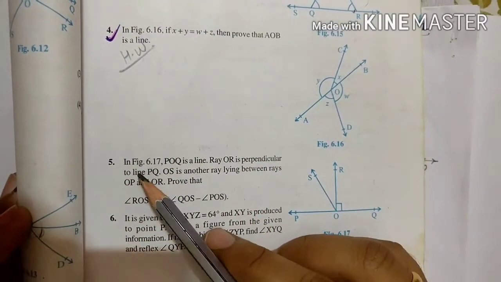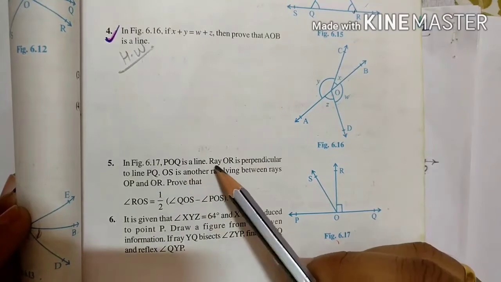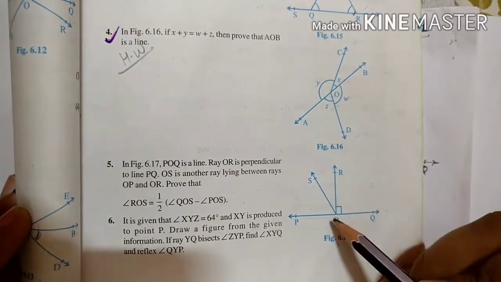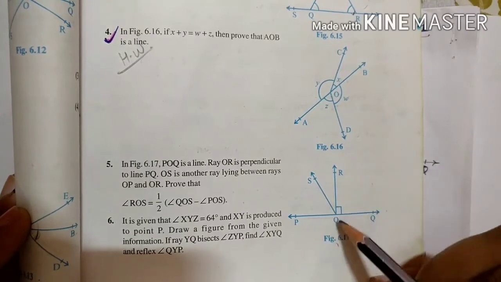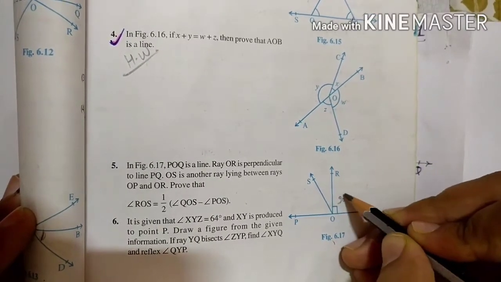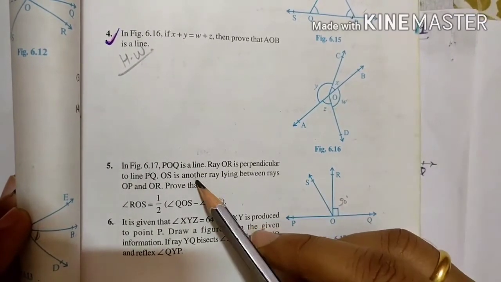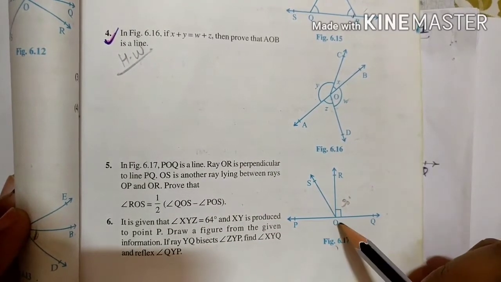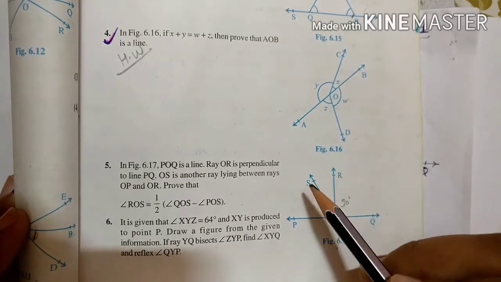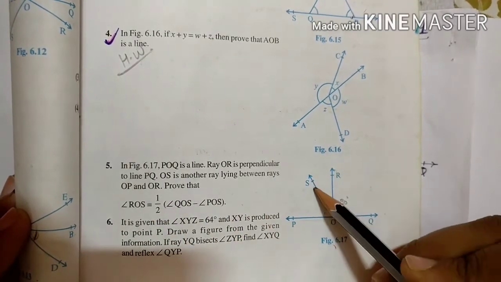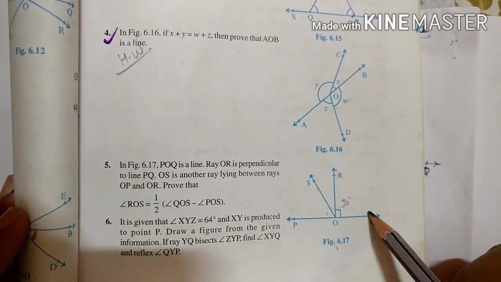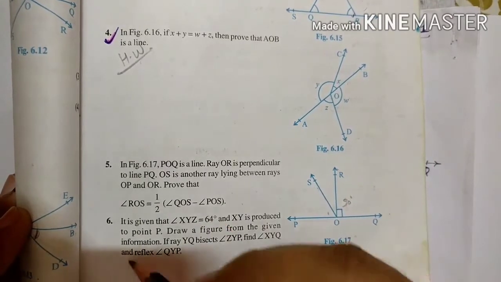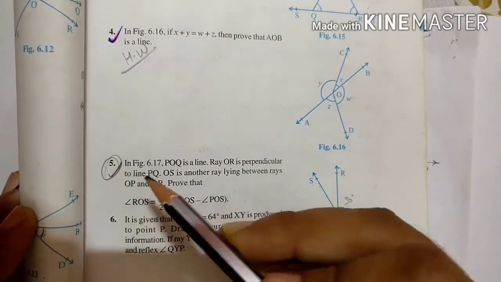Now we will move to question number 5. In figure 6.17, POQ is a line, and ray OR is perpendicular on it. Perpendicular means it will make a 90-degree angle here and on this side also. OS is another ray, between rays OP and OR. Prove that angle ROS is half of angle QOS minus angle POS. This is question number 5 we are doing here. Let's solve it.